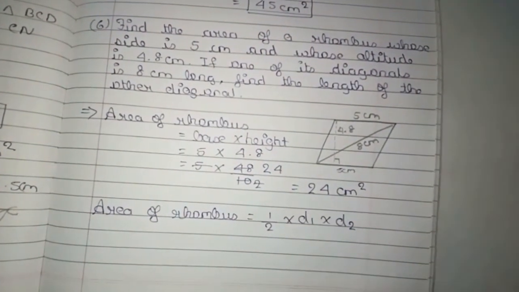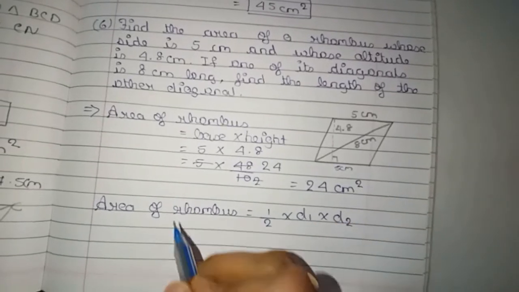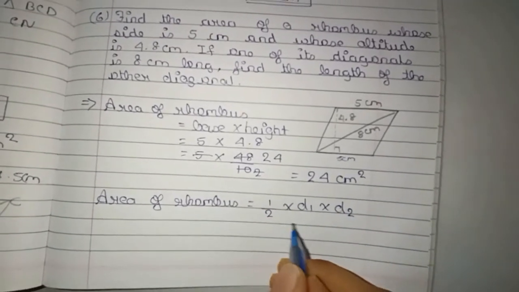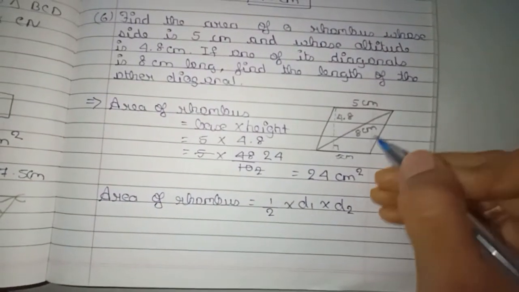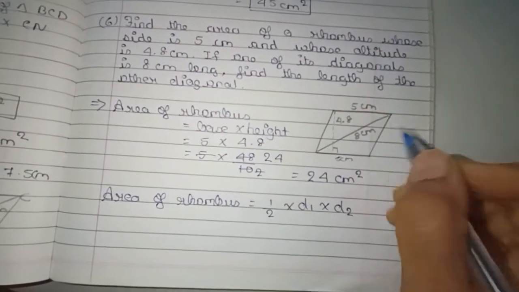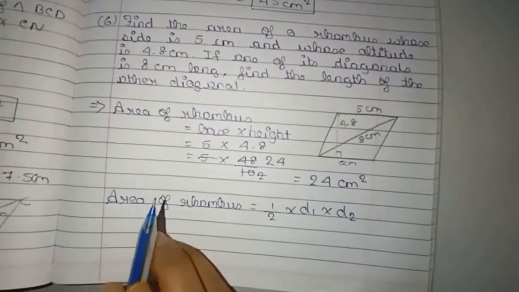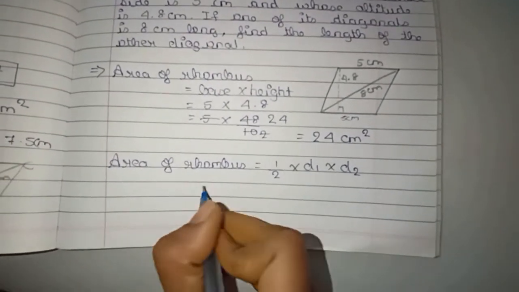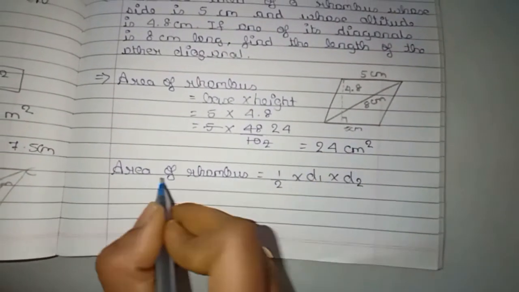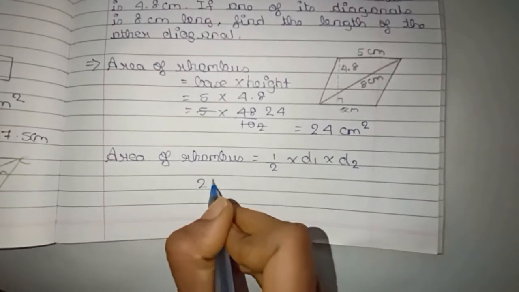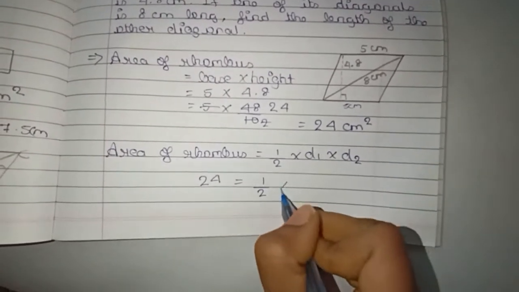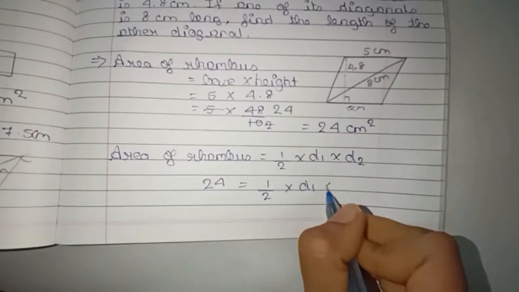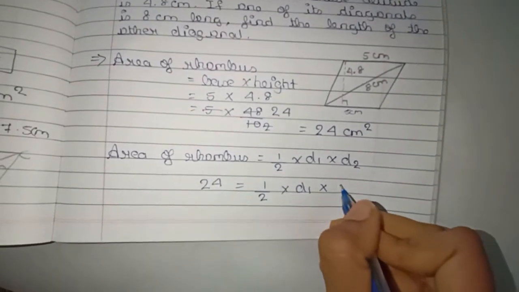Now another formula that we know about the rhombus is that the area of a rhombus is half into diagonal 1 multiplied by diagonal 2. Here diagonal 2 is known to us, that is 8 centimeter, and the length of the other diagonal we have to find out. So we put the value here: the area of the rhombus we found to be 24, that is equal to half into diagonal 1, which we will find out, multiplied by 8 centimeter.